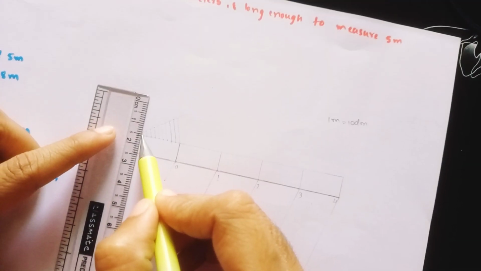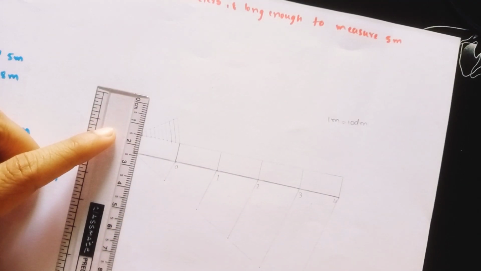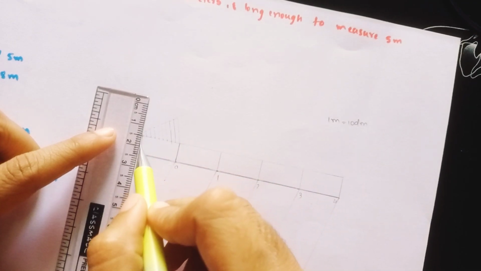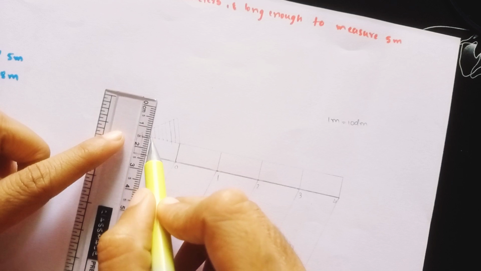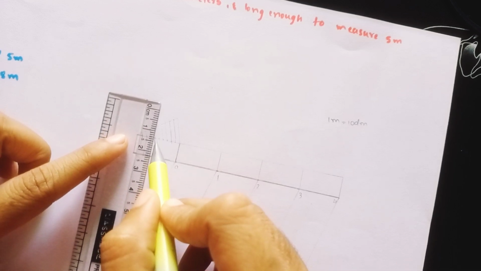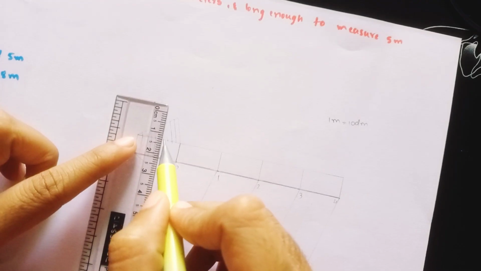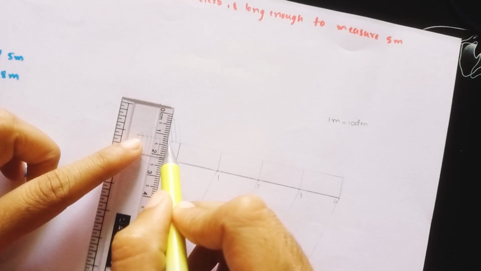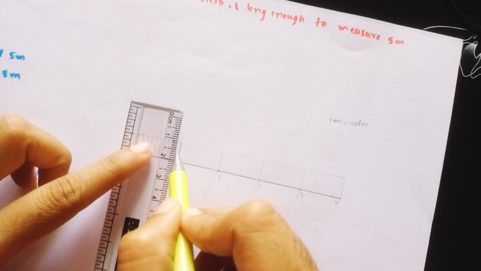Here each division is equal to 0.2 centimeter per decimeter. Per 1 decimeter, the value will be 0.2 centimeter. Like this we have to join each division.